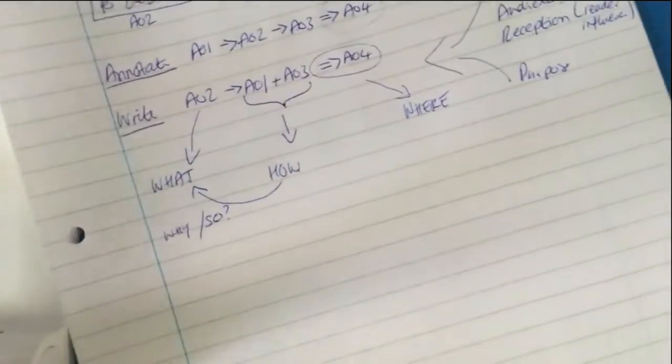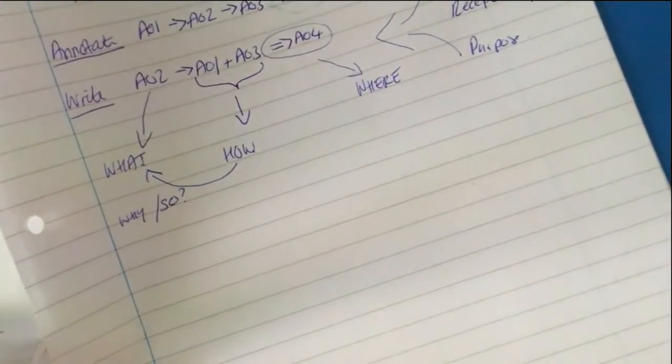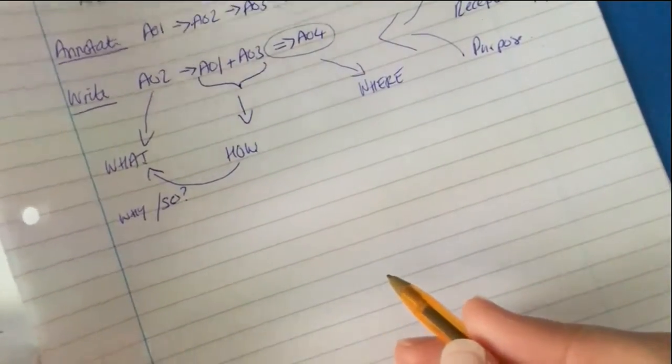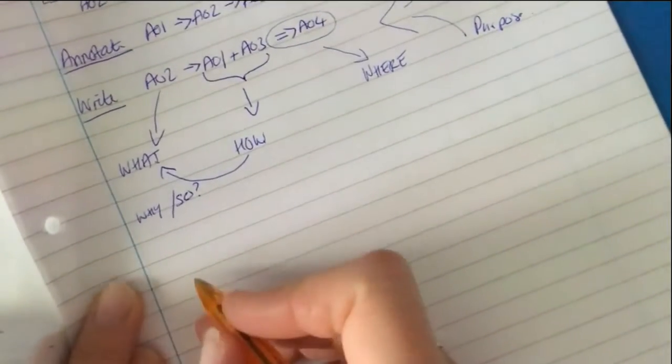I'll give you the opening, because sometimes being faced with a blank page is a real hurdle.